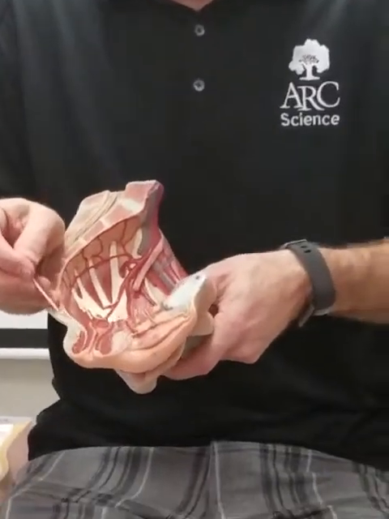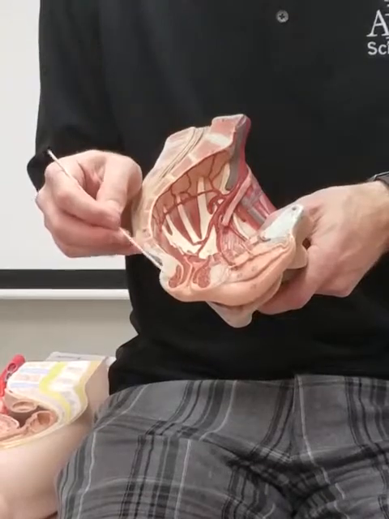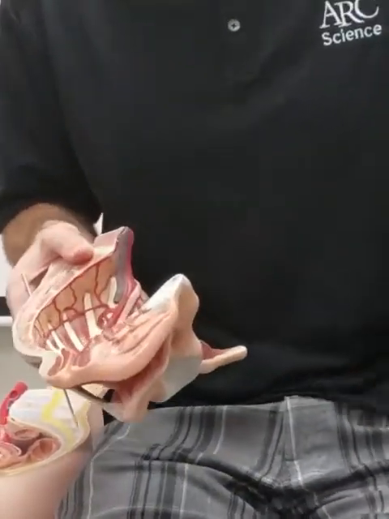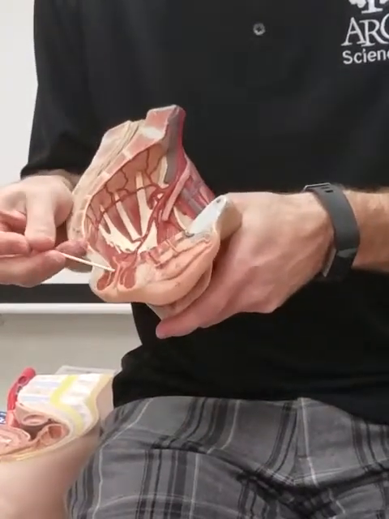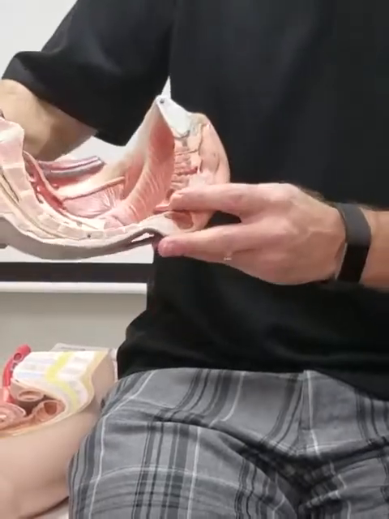This muscle here. And here. It's digestive system. Internal sphincter of anus. External anal sphincter. And then the smooth muscle in here. Internal. Smooth muscle.